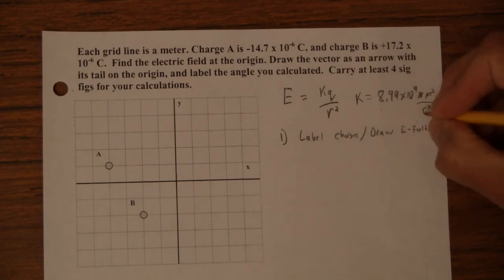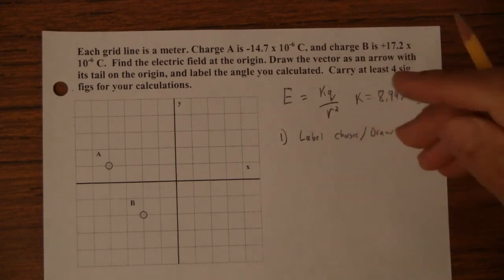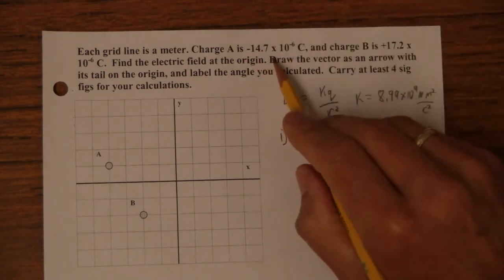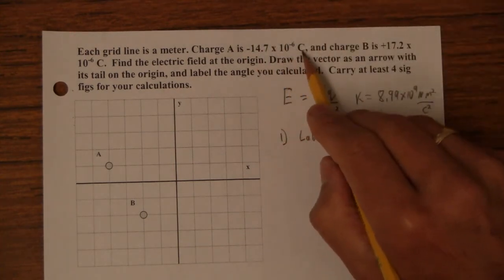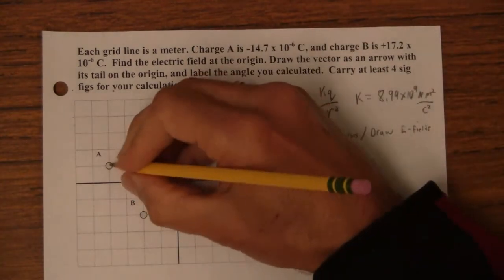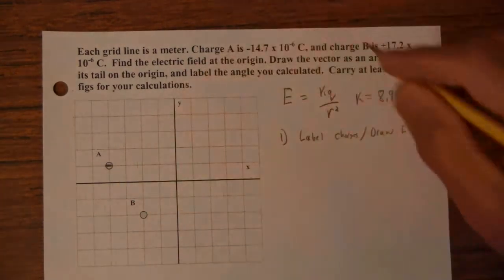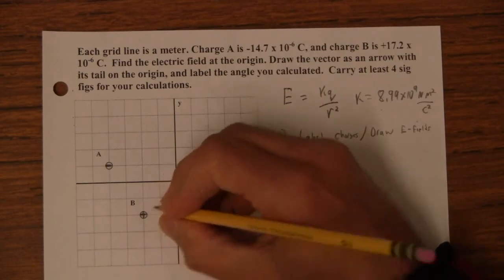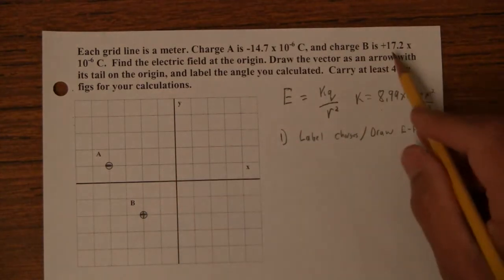So these aren't forces, these are our electric fields, right? Okay. Now notice that A is negative 14.7 times 10 to the minus 6th coulombs, and it's negative, so I'm going to label that guy negative, and then B is positive. Okay, B is closer and it's also bigger.